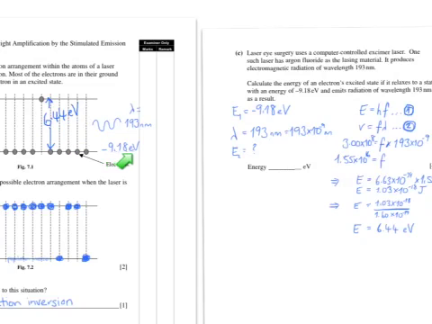Minus 9.18 electronvolts plus the 6.44 electronvolts equals minus 2.74 electronvolts. That must be the energy level up there, minus 2.74.